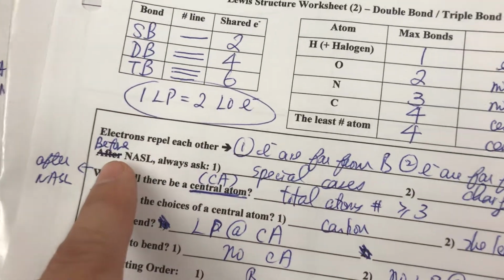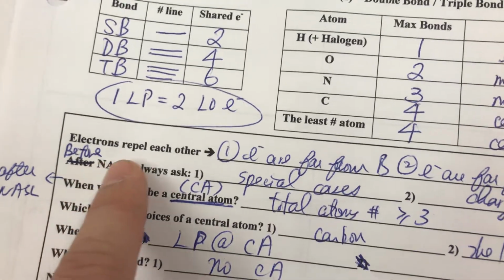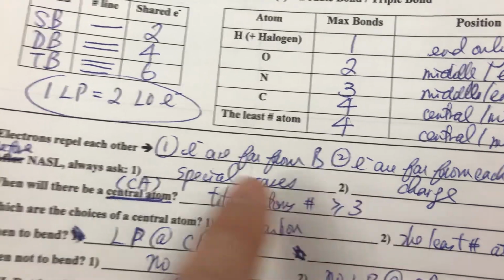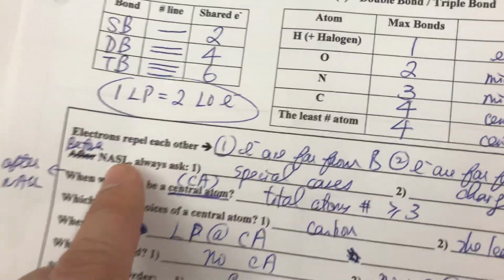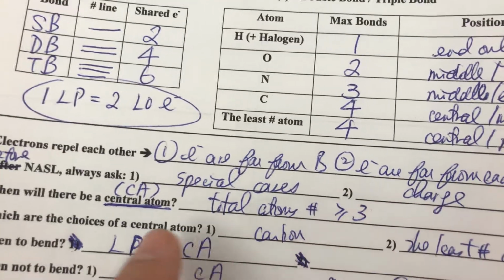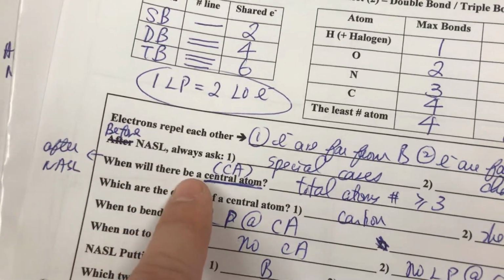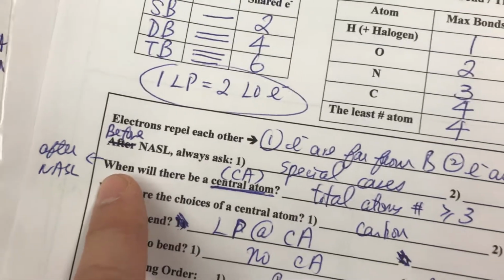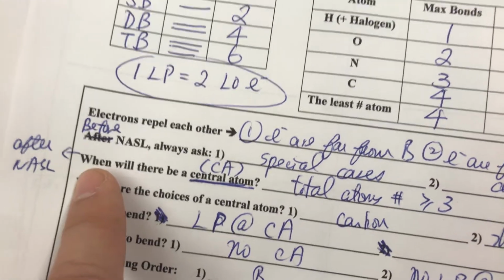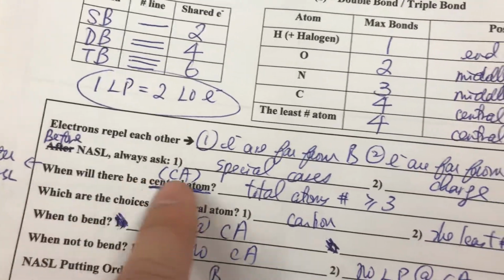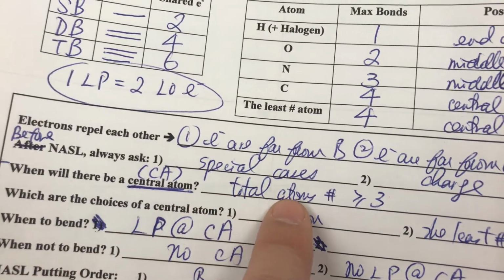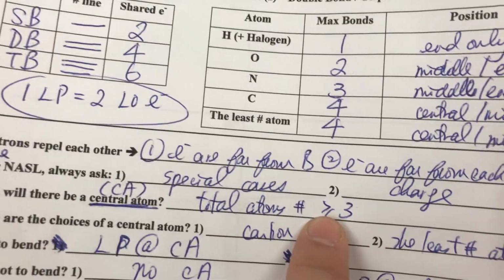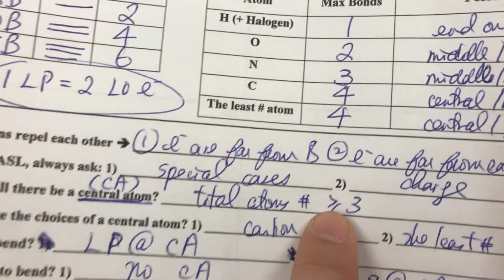And then here, actually, this should be before NASL. Before NASL, you will always ask yourself two questions: do I have special cases, and do I have charge? Because before NASL is before I start the math. So special case and charge will affect your numbers. And here, central atom is the question I want to ask after I get my NASL. Because after NASL is done, I start to draw a picture. I need to decide, do I have a central atom? How do I know I have a central atom? If the total number of atoms is equal to or greater than 3, then I have a central atom. It's okay if you don't have a central atom, but if you do, you have to start with that first.